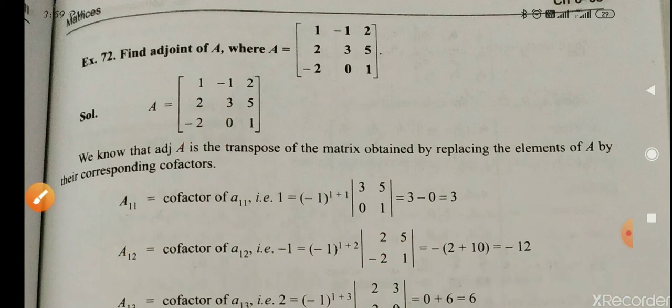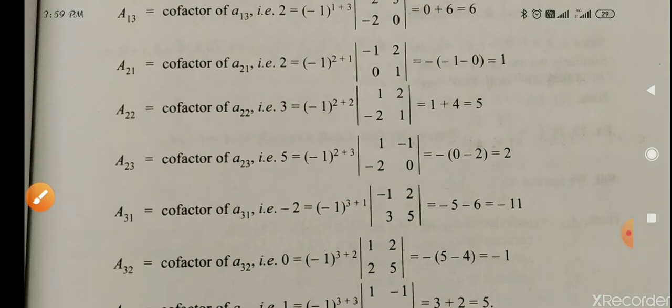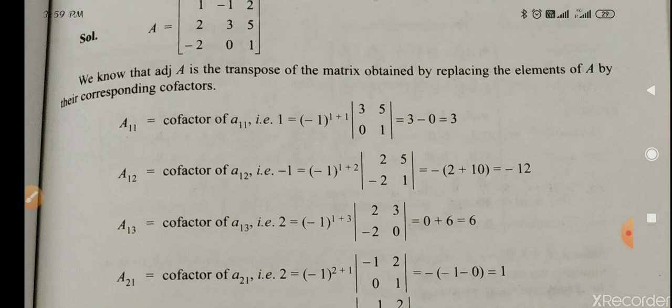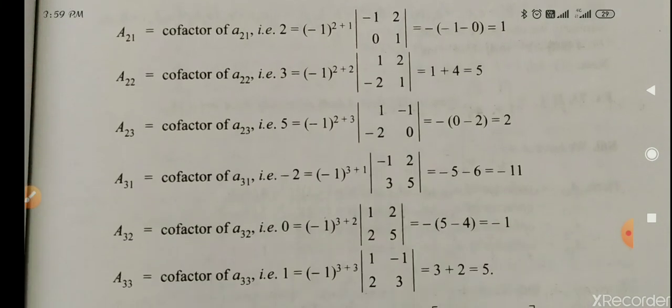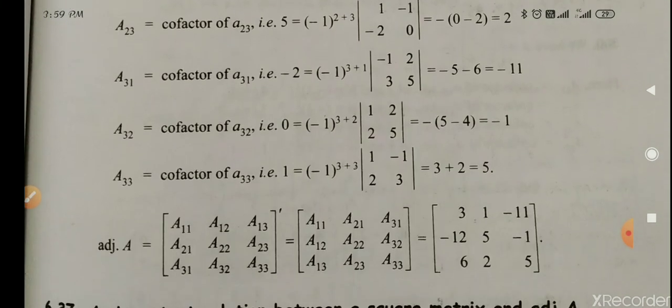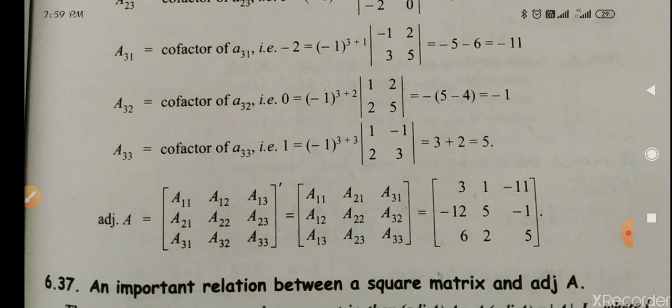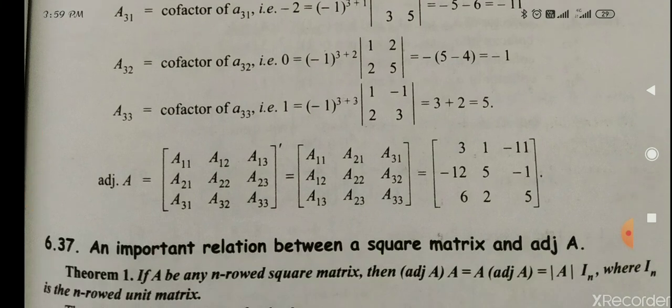Now in the same way you find the cofactors of all elements: A11, A12, A13, A21, A22, A23, A31, A32, A33. Now first of all you take the matrix of cofactors: A11, A12, A13, A21, A22, A23, A31, A32, A33.